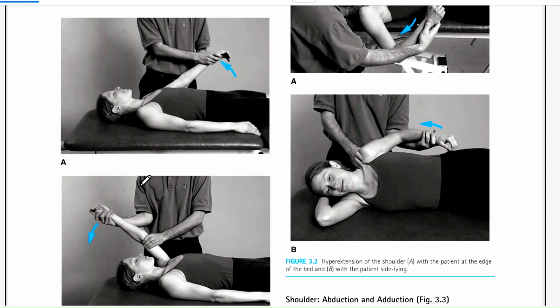When you have to perform hyperextension, we can discuss that in detail in the next lecture. But this is the major way, when you come back from this position towards the neutral position where the arrow shows. So this is the shoulder extension.